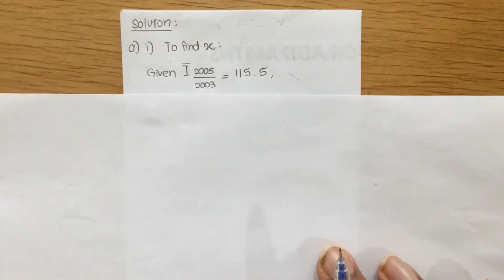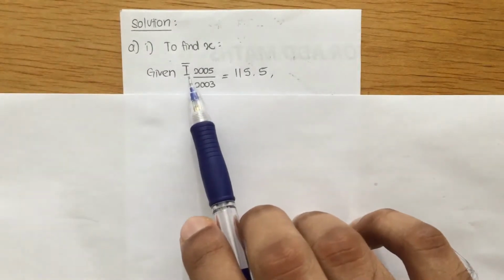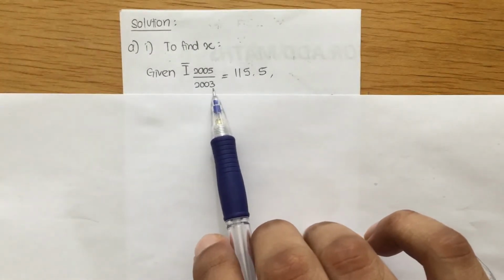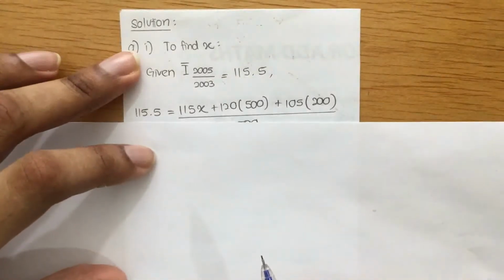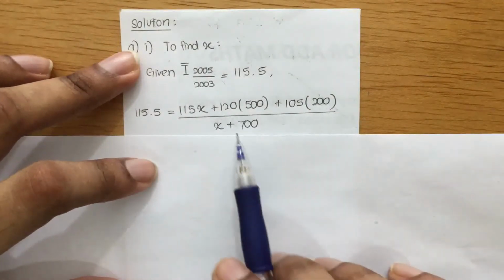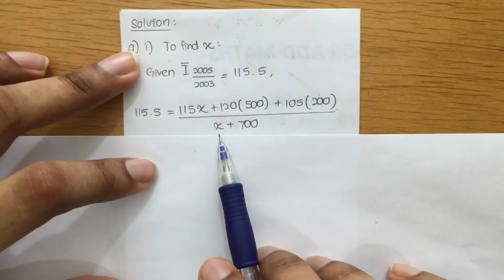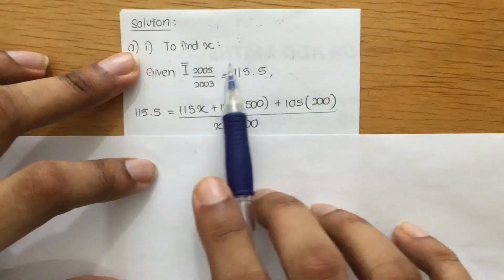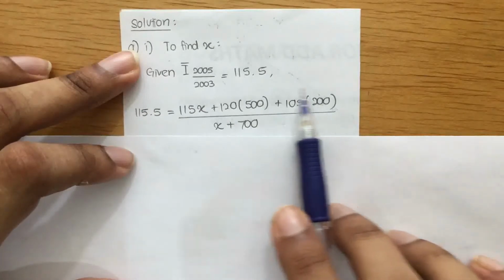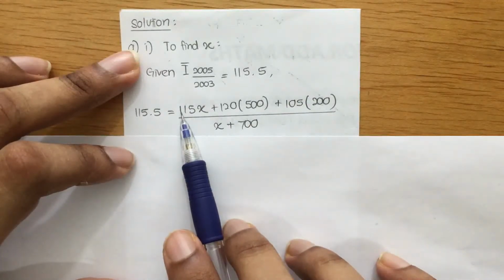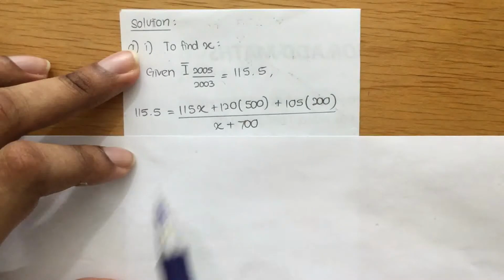Okay, let us start. For question A, part 1, to find X, given that the composite index of 2005 based on the year 2003 is equal to 115.5. This is already given in the question. But unfortunately the weightage X is not provided in the question. So what we do is we use the composite value 115.5 and calculate with all the price indices and the respective weightage to find the X value over here.